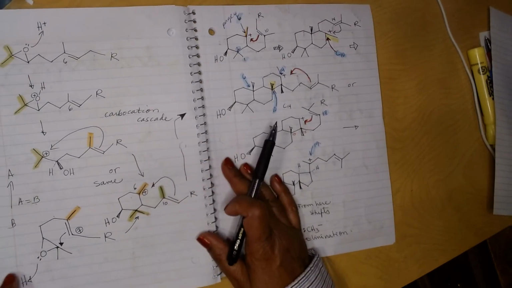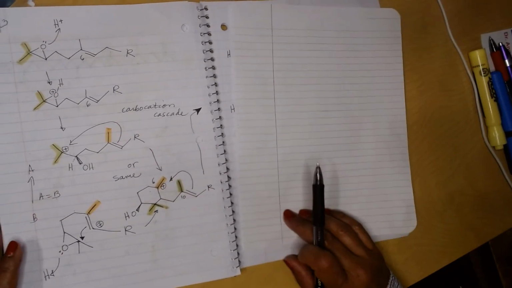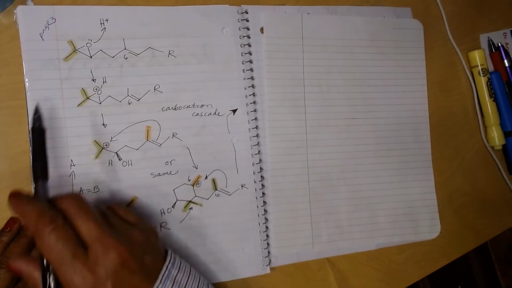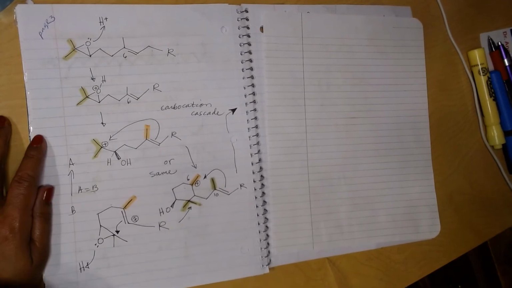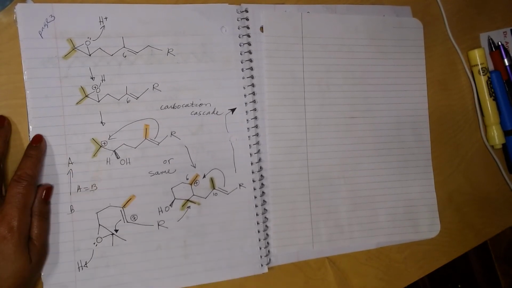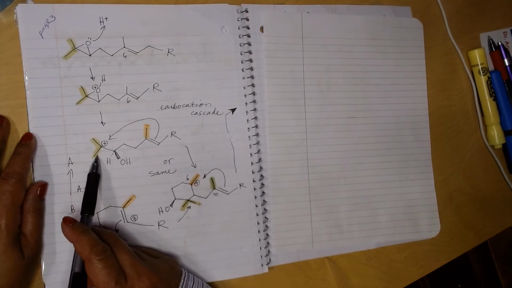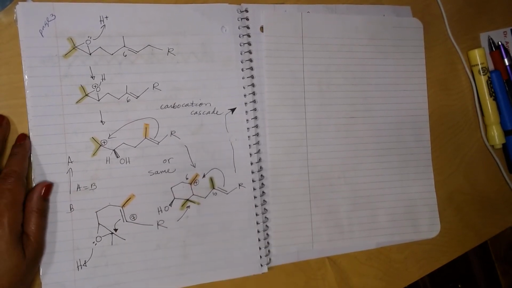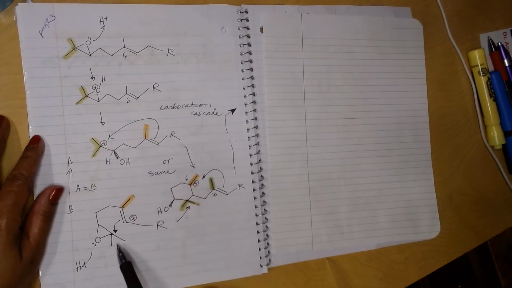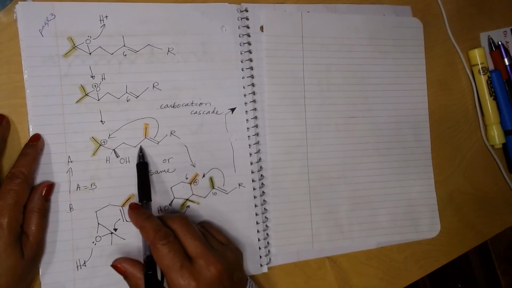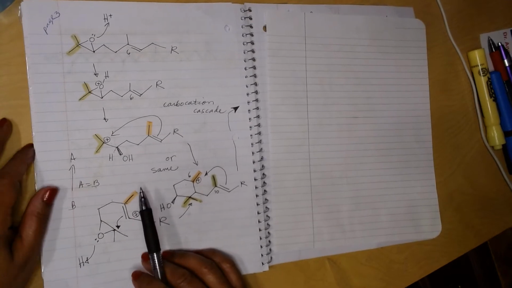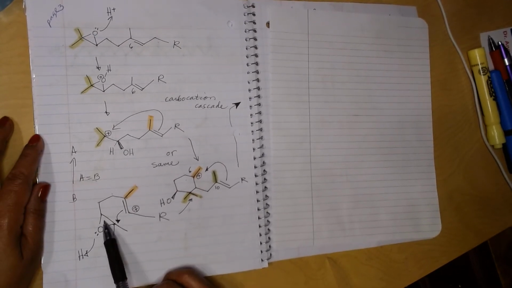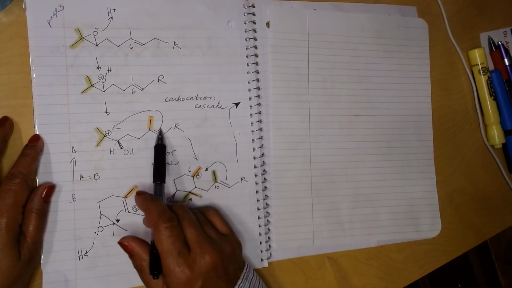If we continue with that synthesis, the first step is the epoxidation of carbon number 2. Then we will protonate the oxygen that will trigger the ring opening. And after that, we will have the cascade of the carbocations. If we rearrange this molecule, because we have freedom of rotation around single bonds, we will see that these bonds are not as far as they look over here.